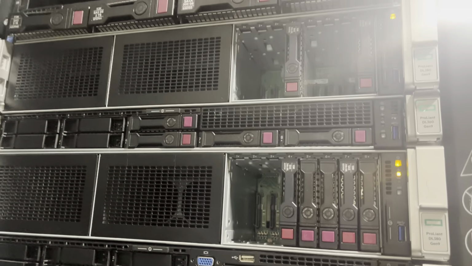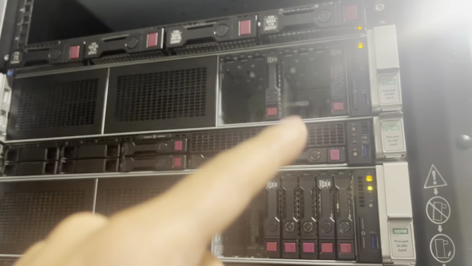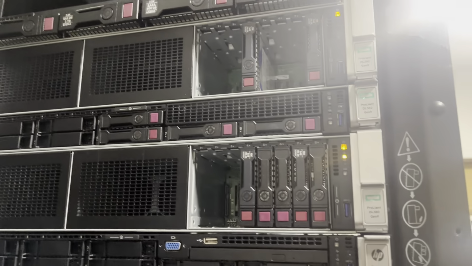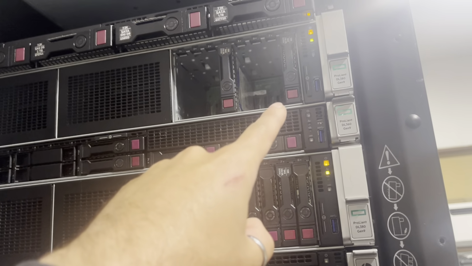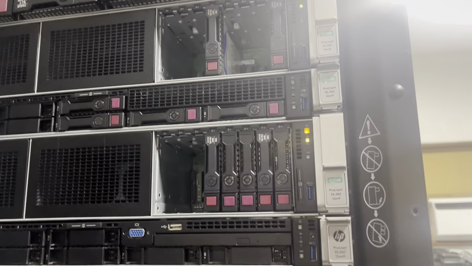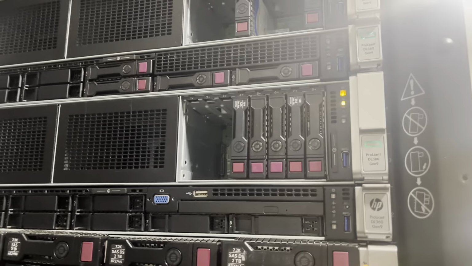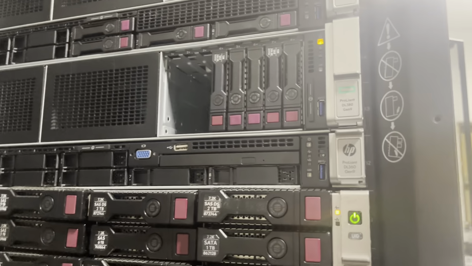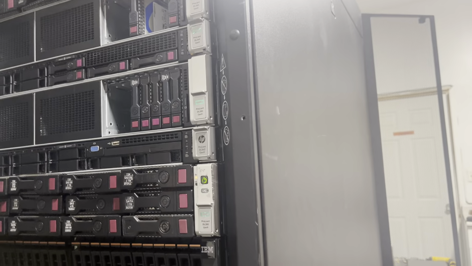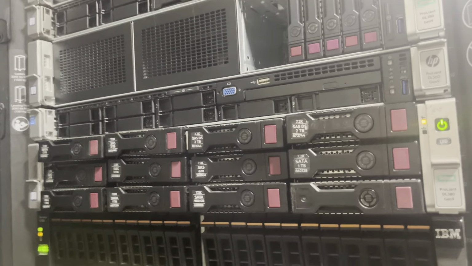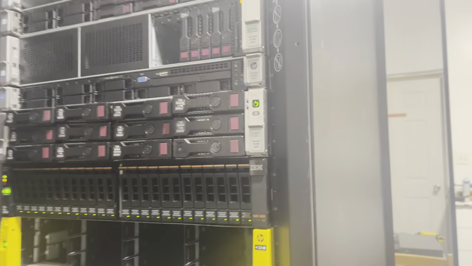As you can see, there's a couple of missing hard drives over here. I had to pull them because I had suspicion that the ones that are missing might not be 100%. The two that I've tested so far are still at like 99% life, so that's not the end of the world.